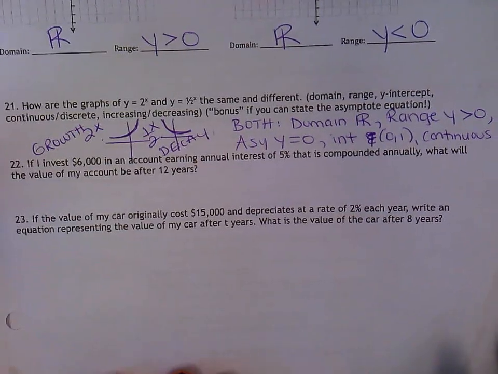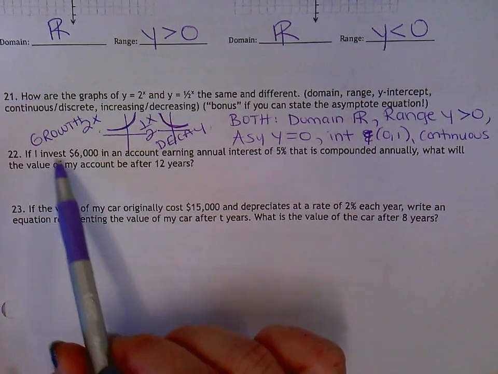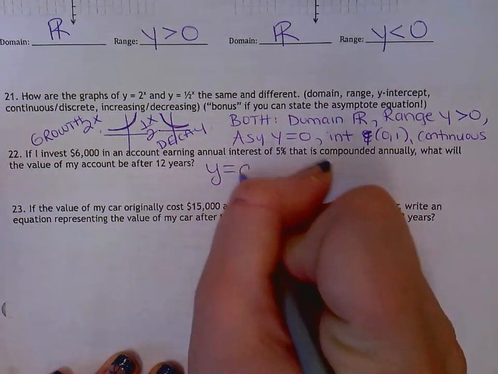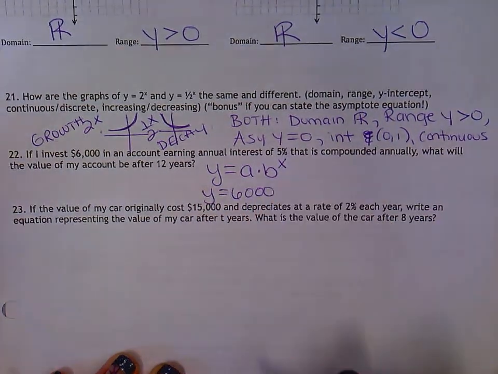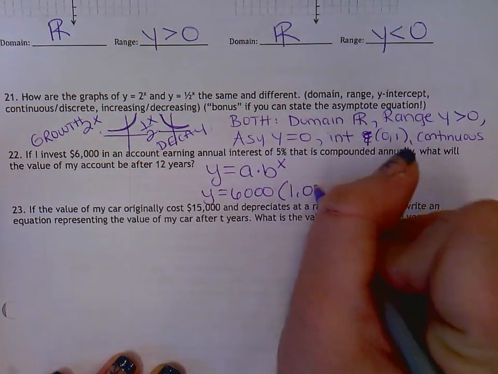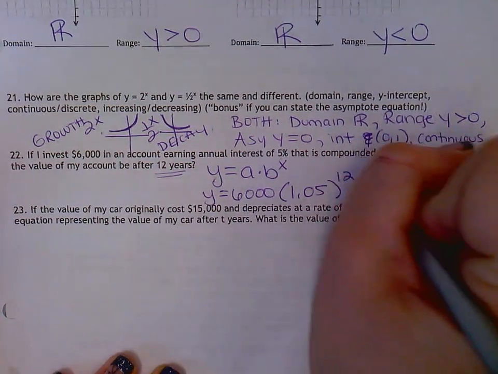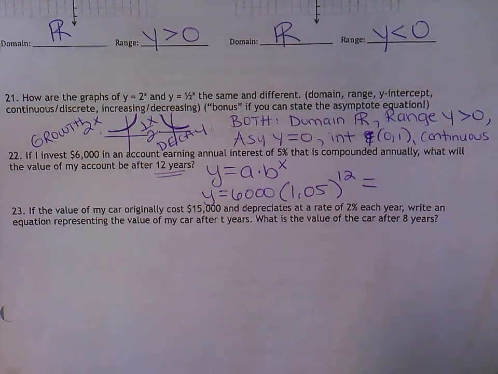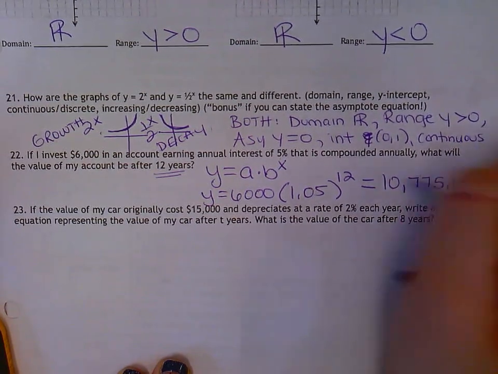Okay, so then we had some compound interest, or application problems. So I invest 6,000. This is again y equals a times b to the x. So my starting value is $6,000. I get a 5% interest, so I'm going to multiply by 1.05, and I'm leaving it in for 12 years. So x is 12. So that's how you would set it up. So 6,000 times 1.05 to the 12th. That gives $10,775.14.